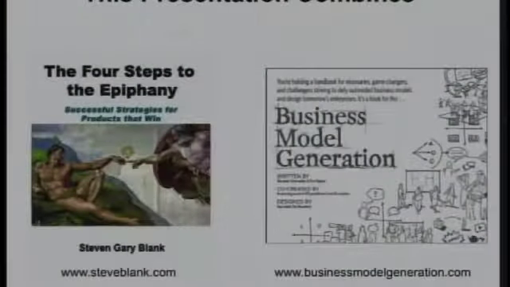I thought I'd start by just reminding you that this talk combines work in two books. One of them, on the left, is called The 4 Steps to the Epiphany. The other one, a book that if you don't have on your shelf, you should, is called Business Model Generation from a guy named Alexander Osterwalder. And if you're an entrepreneur, the book on the right is almost now a fundamental text.